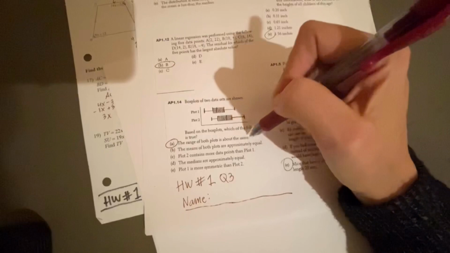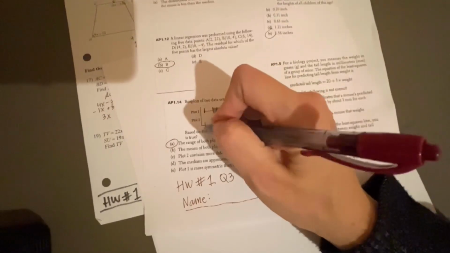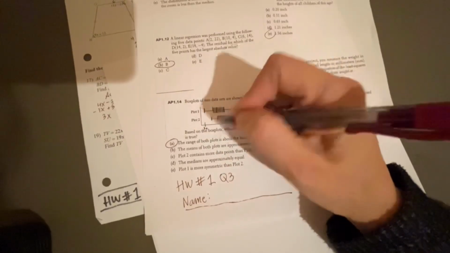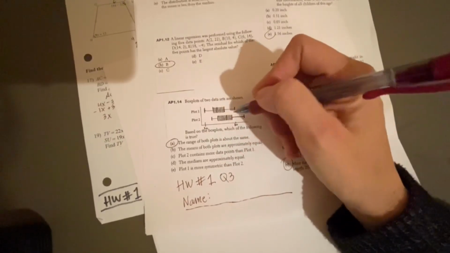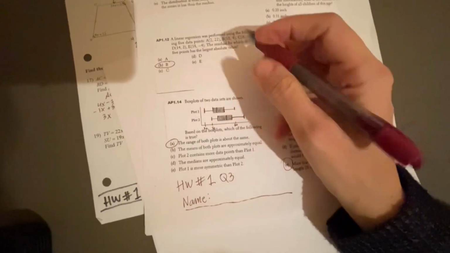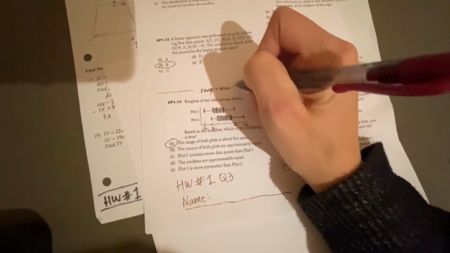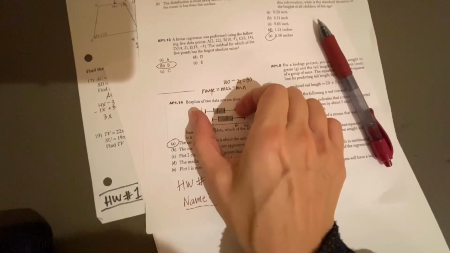It says the range of both plots is about the same. So the range is, let's say this was 20 and this was 100. The range is max minus min. So in this instance, if the max was 100, and I take away 20, I get 80. So that's the width, or the distance, between the max and the min.